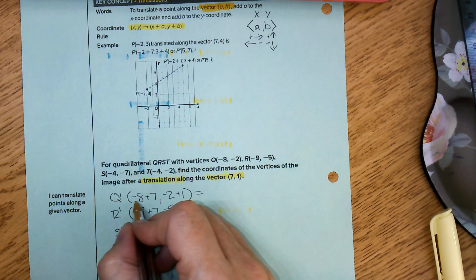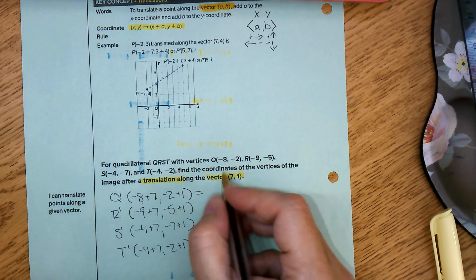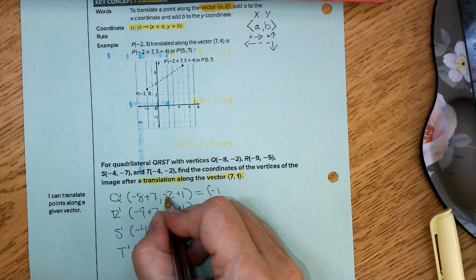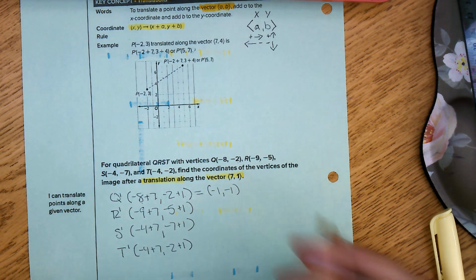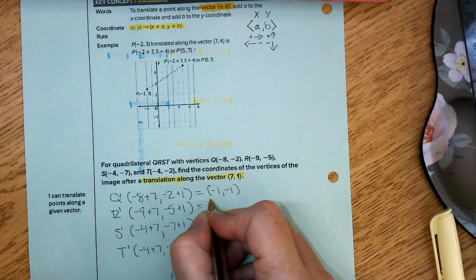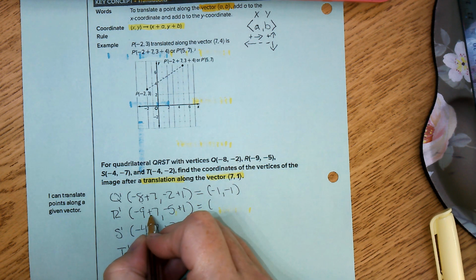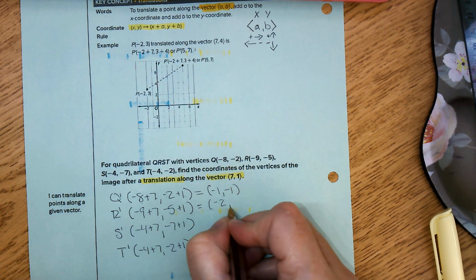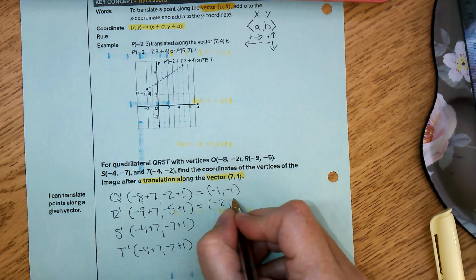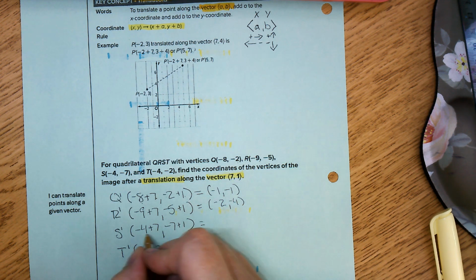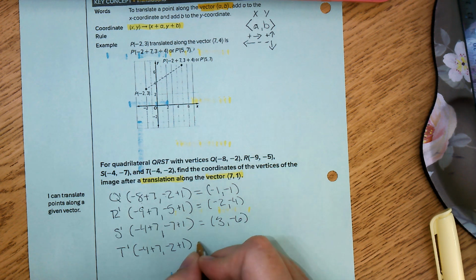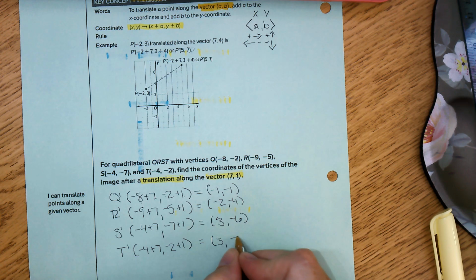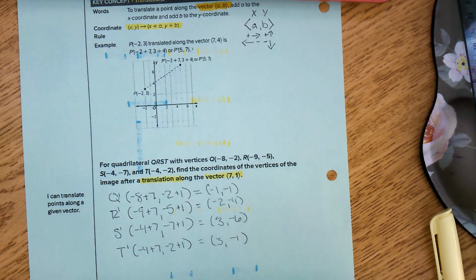All right, let's check it out. So -8 plus 7, well, that's -1. -2 plus 1, and that's also -1. So those are the coordinates of Q's final resting place. For R, -9 plus 7 is -2, and -5 plus 1 is -4. All right, S is (3, -6), and T is (3, -1). All right.